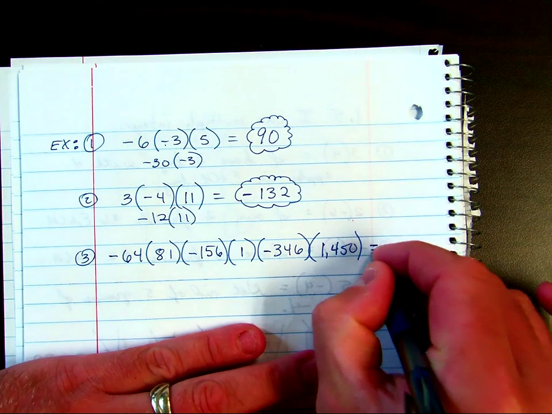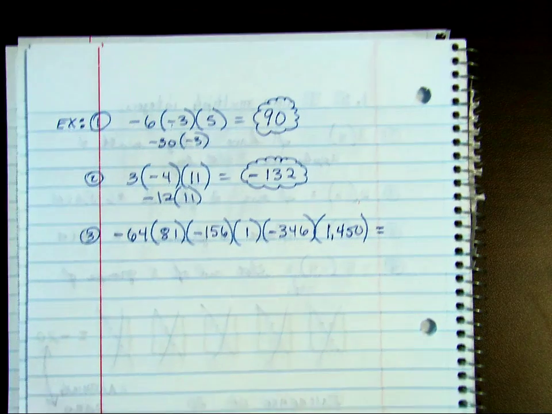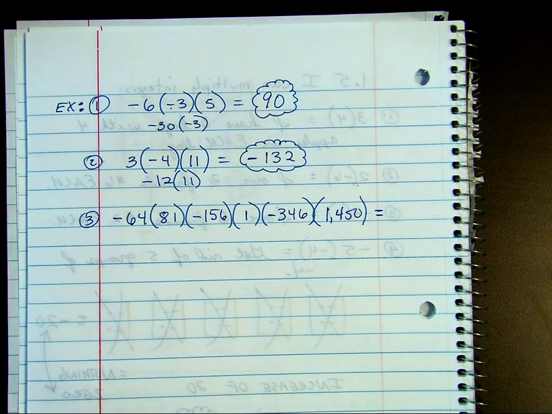So we have negative 64 times 81 times negative 156 times 1 times negative 346 times 1,450. Holy smokes. Easy, easy. The question is not what is the answer. The question I want to ask you is, is my answer going to be positive or negative? Positive. Shh. Just think about it before you blurt out a wrong answer.